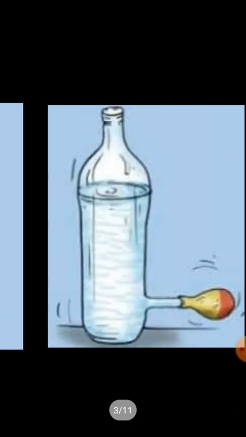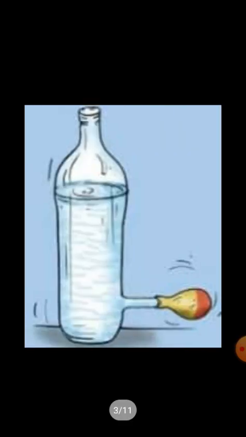Let us study one more activity. Take a discarded water bottle and also a glass tube. Now, the glass tube has to be inserted into the bottle at its bottom as shown in the diagram. For this, you need to heat one end of the glass tube slightly and then quickly insert it into the bottle. We should check that the water should not leak from the joint.